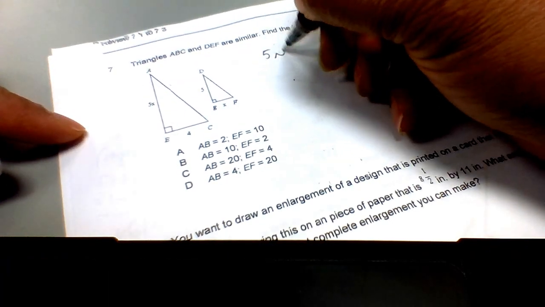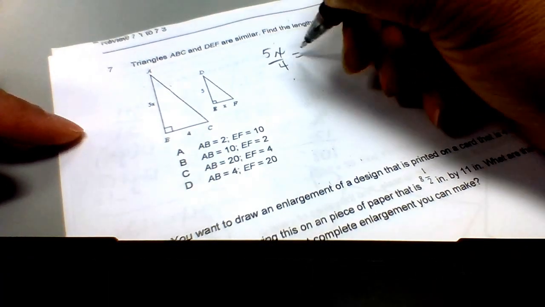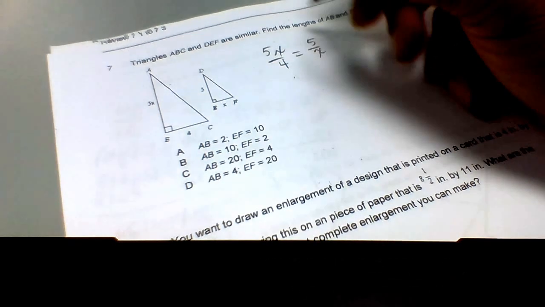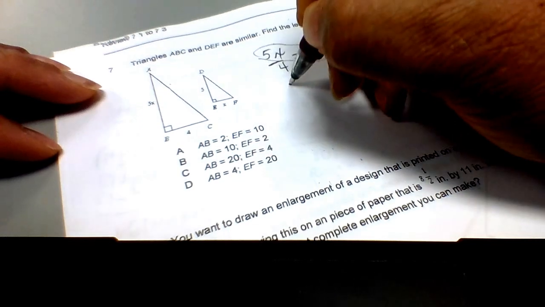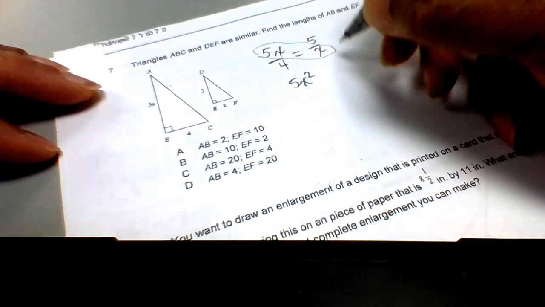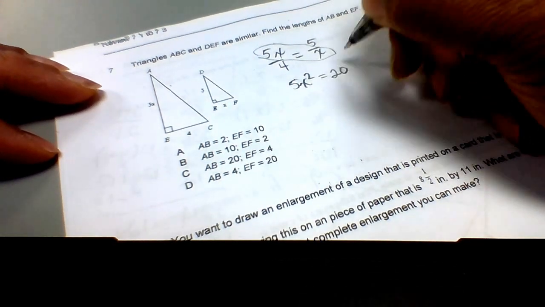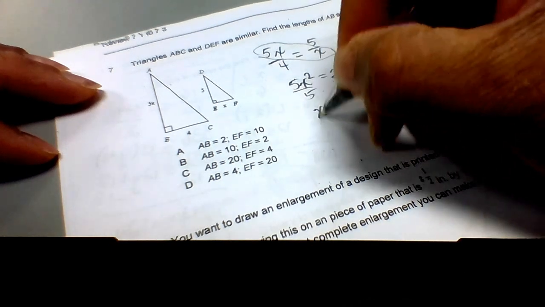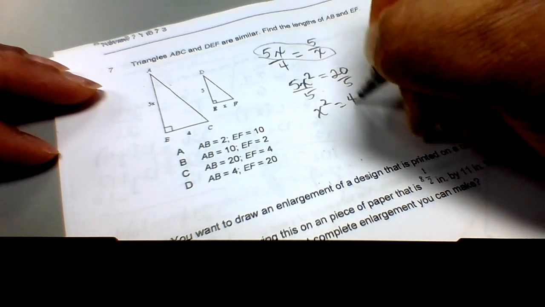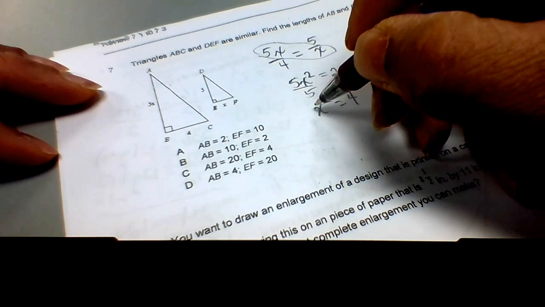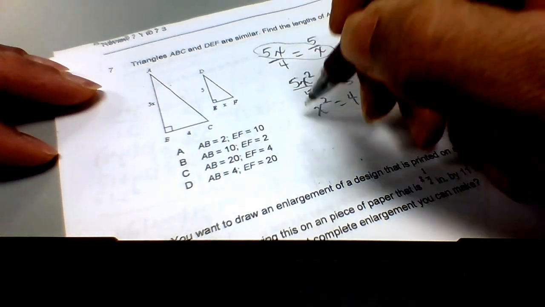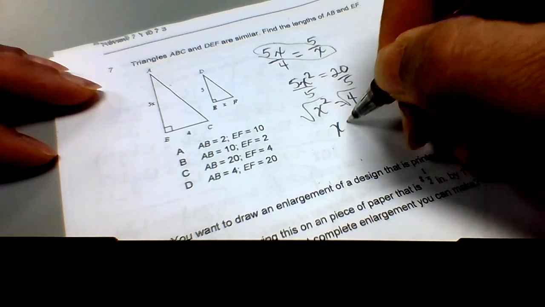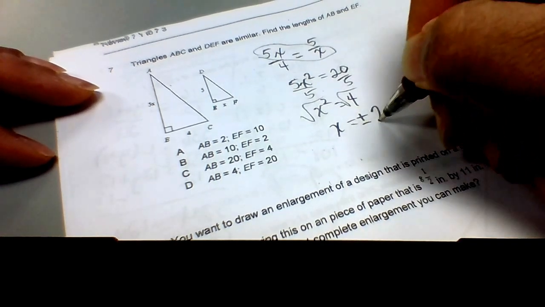So 5x over 4 is going to equal 5 over x. Cross multiply gives me 5x squared is equal to 20. Divide both sides by 5. So I'm left with x squared is equal to 4. And so now I have to take the square root of that to find my answer. So I take the square root of both sides. So I would get x is equal to plus or minus 2.